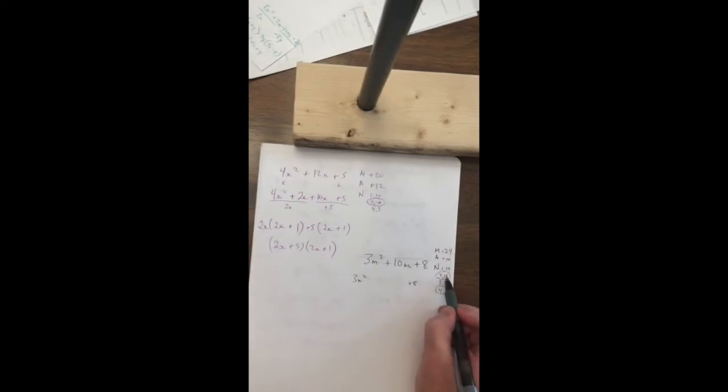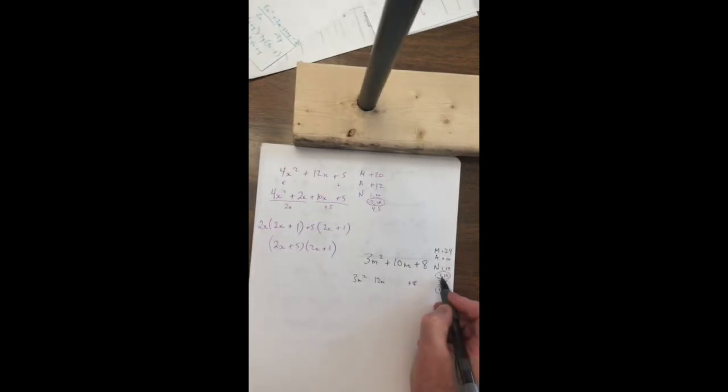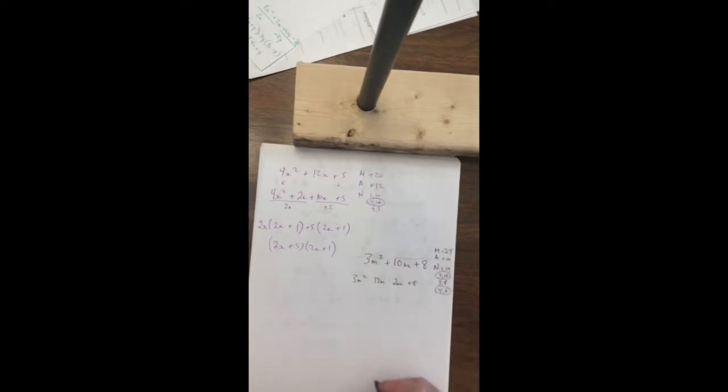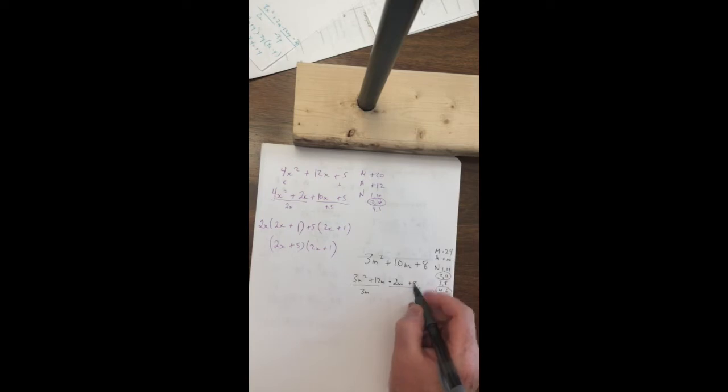12 is divisible by 3, so I'm going to put my 12m over here to be with the 3, and 2 and 8 are both divisible by 2, so I'm going to put my 2m here. And to get 10, we're going to do plus 12 minus 2. So let's group these. Greatest common factor of the first group is 3m. My greatest common factor of the second group is 2.